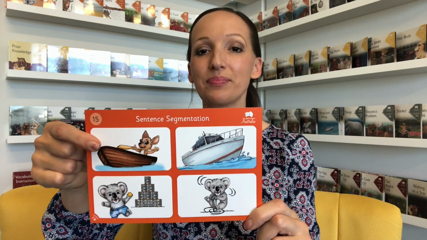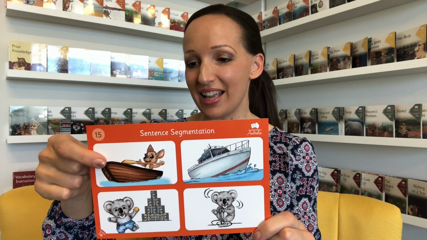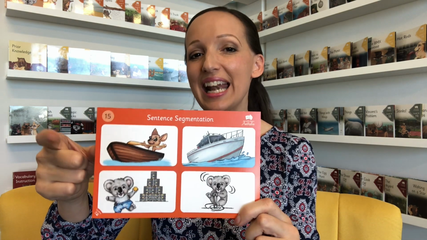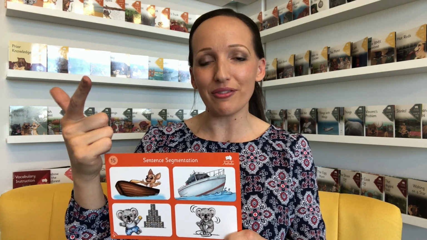This one says, listen to the sentence nice and clear. Count the words that you hear. Gnat paddles. Let's do it all together. Gnat paddles. How many words do we have? We've got 2. So you can see it's quite simple.